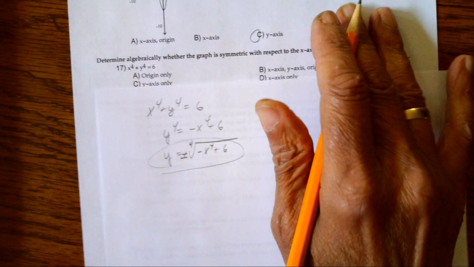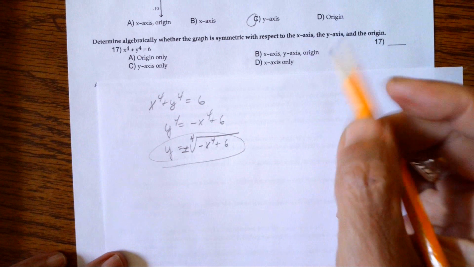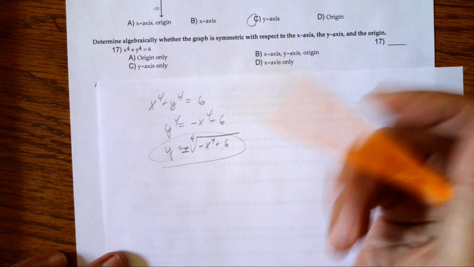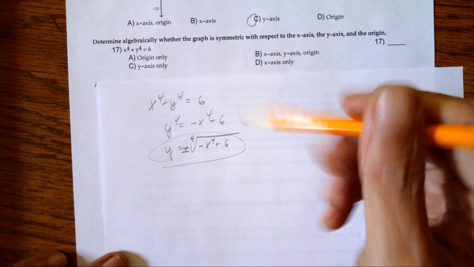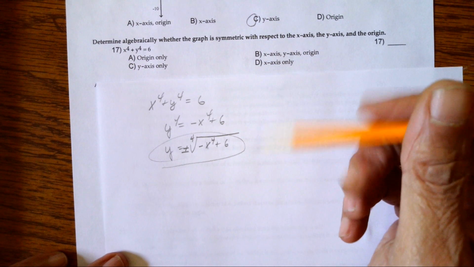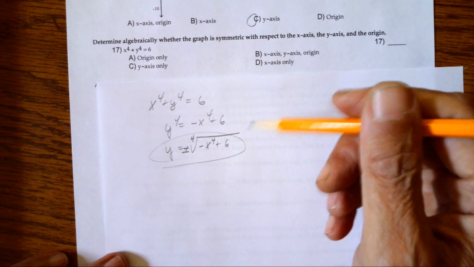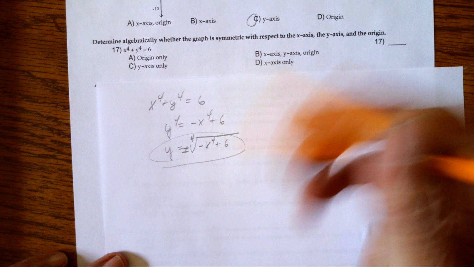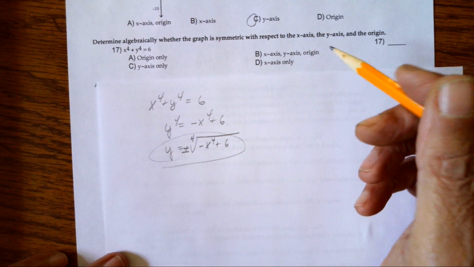So, here's what he's telling us. If I replace x with negative x and I get back the same function I started with, I've got y-axis symmetry. If I replace y with negative y and I get back the same function I started with, I've got x-axis symmetry. If I do negative x in place of x, and negative y in place of y, and I get back the same thing, I've got origin symmetry.